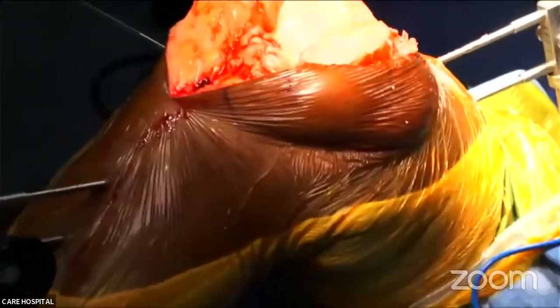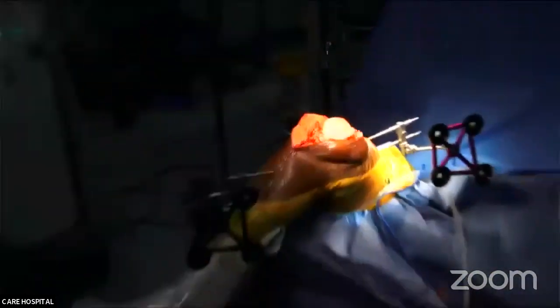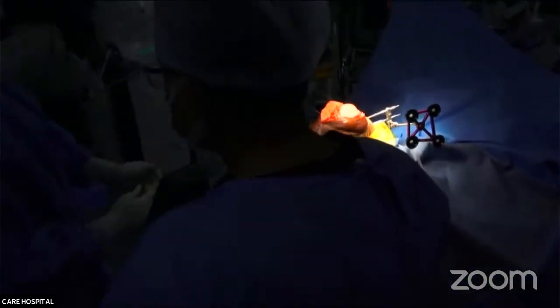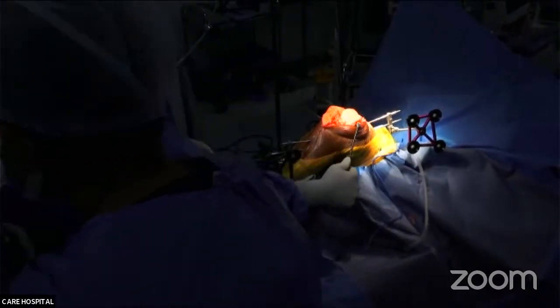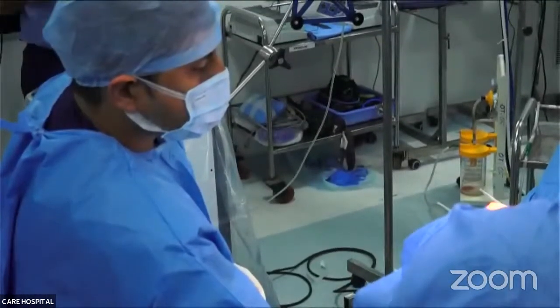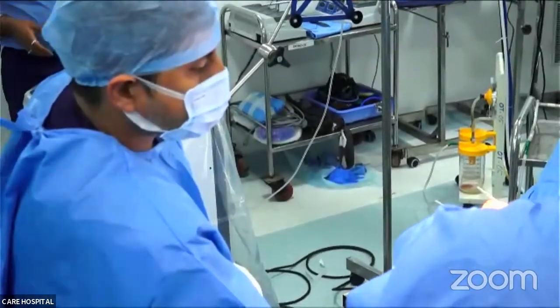So if there is any movement of the bone, it should not affect our registration. So for that, we have to fix the femur and tibia with the robotic arm. There is an external fixator type of thing, with pins on femur and tibia, and that fixes with the robotic arm.